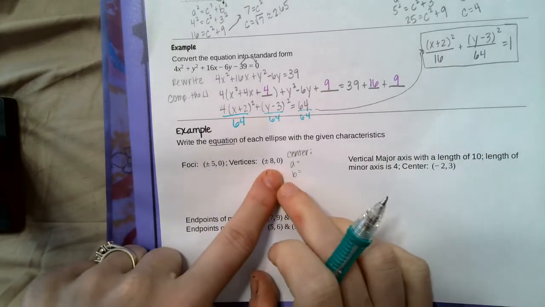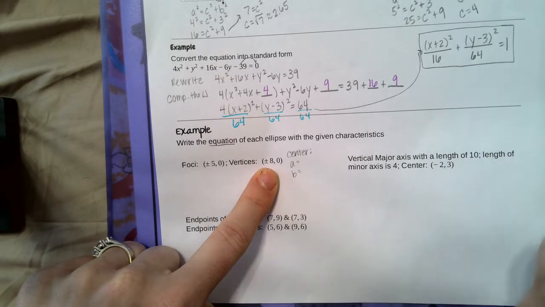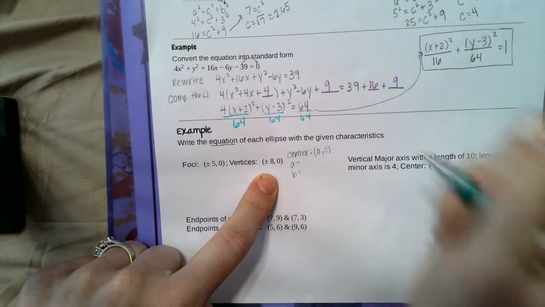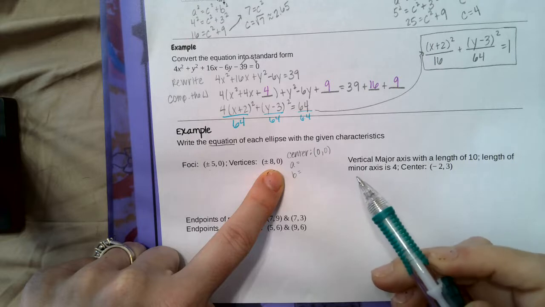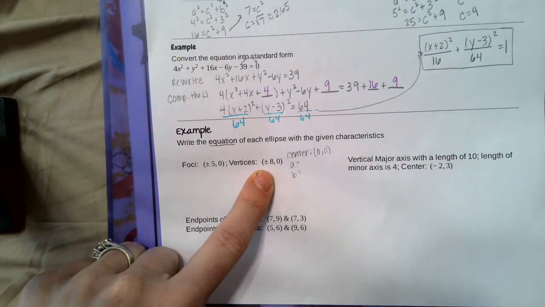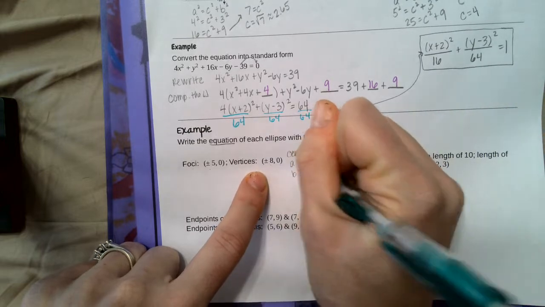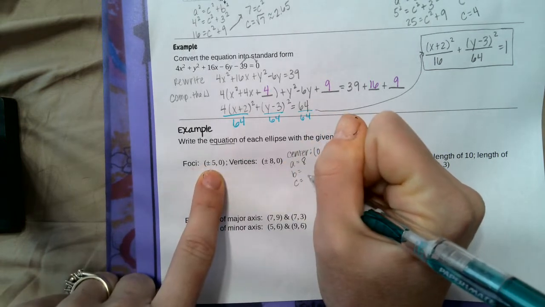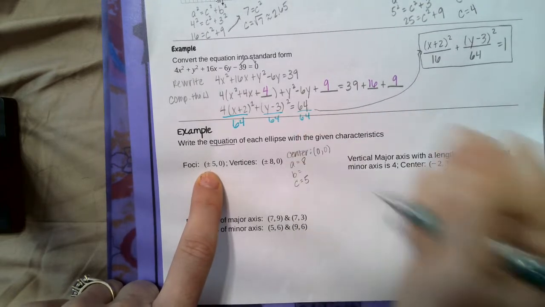So our center, remember our center is the exact middle between the two vertices. So the center in this case is going to be at 0, 0, because that's the middle between +8 and -8. Okay, our y value is going to stay the same. Our a, remember our a is going to be the distance between the center and a vertex. So the difference between 0 and 8 is 8. Our b we don't know, but our c we do know. Remember our c is the distance between the center and the foci. So the distance between 0 and 5 is 5.